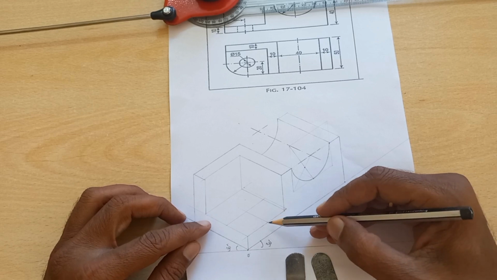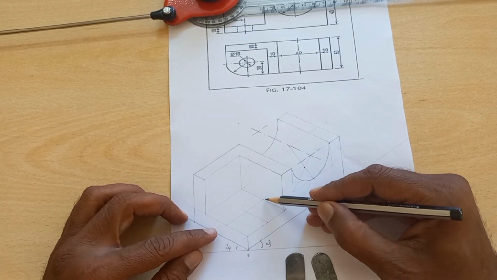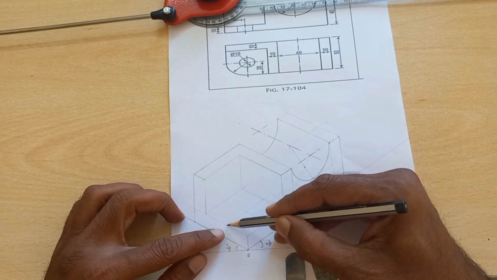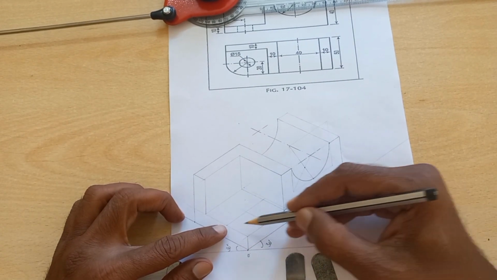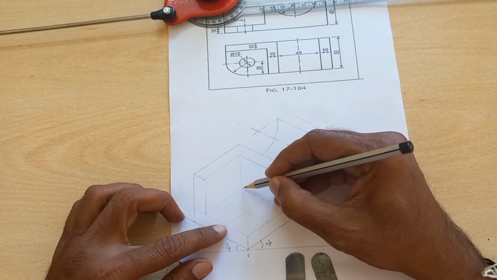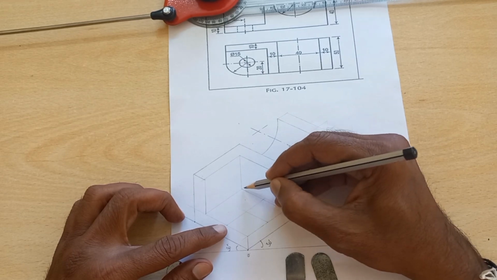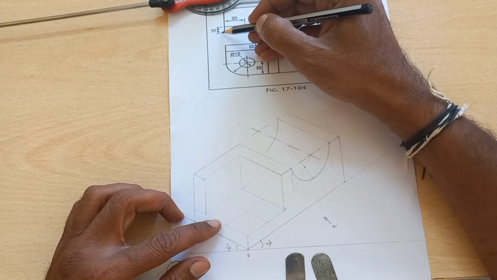So if I have to construct an isometric circle from this point to this point, I need the longest diagonal. But here I have to construct the arc from this point to this point, so I have to select the opposite point here. So this point, and this is the top of the base plate and this is the bottom of the base plate, which is below by 10 millimeters because it is given as 10 millimeters here.